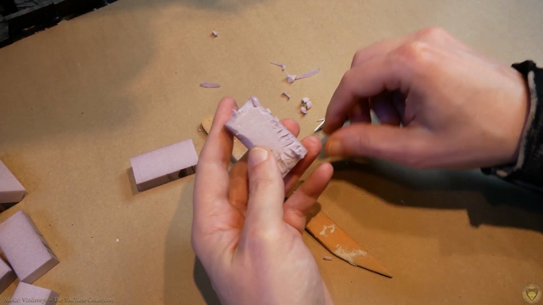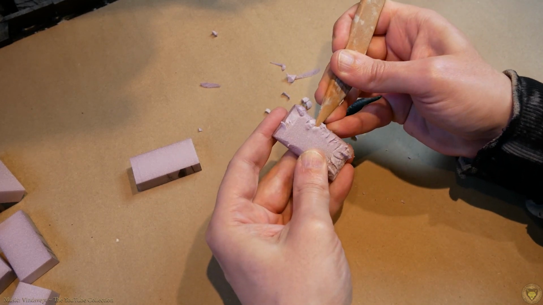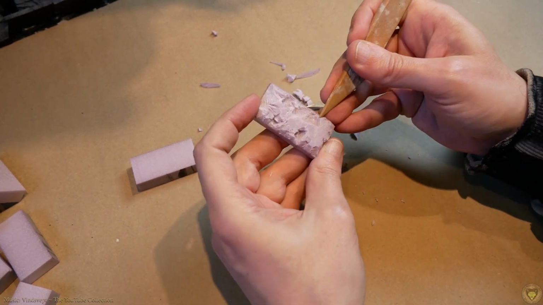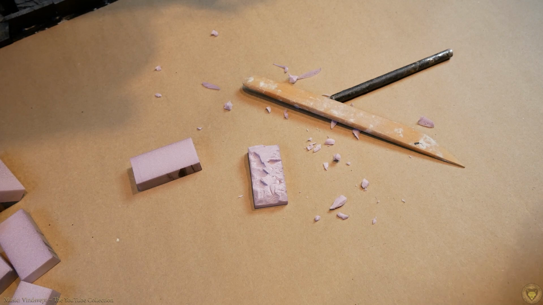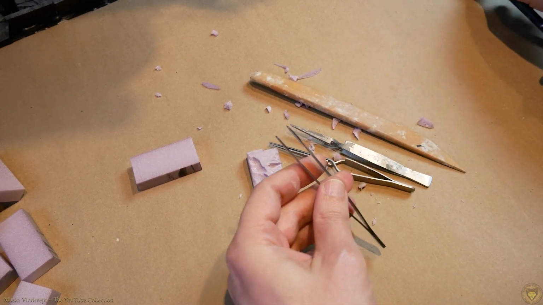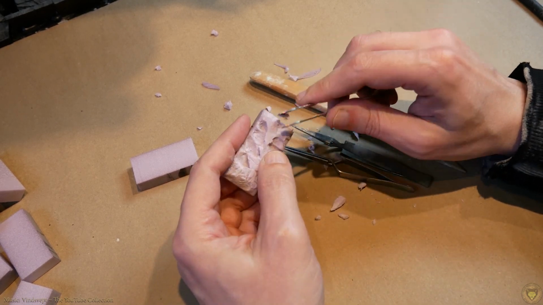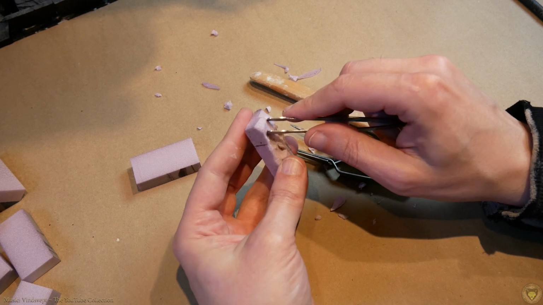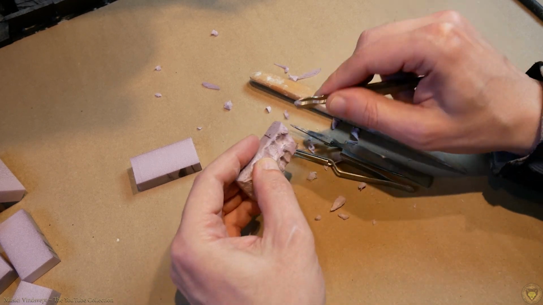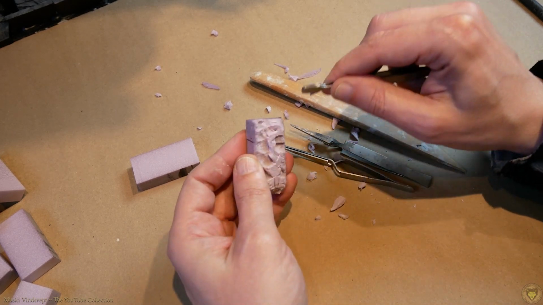And then moving to the wood tool to get yet another slightly different look. It's a little bit softer tears. And this is a place where tweezers can be useful. Okay, so not these particular tweezers. They're okay, but mostly slipping out of my grasp.